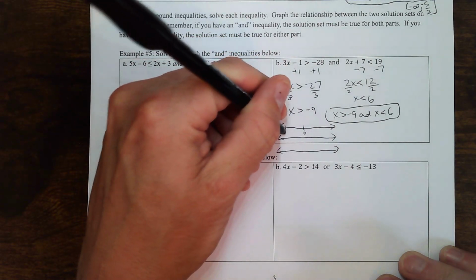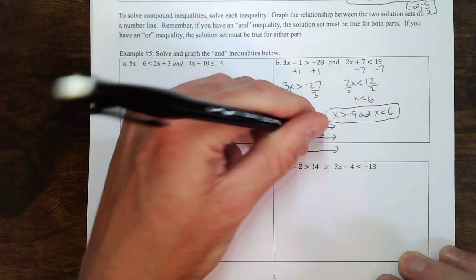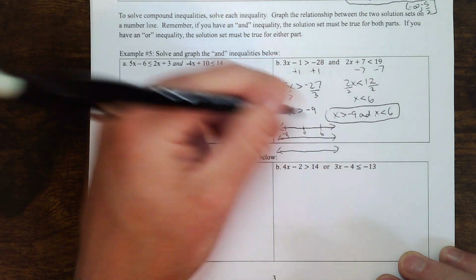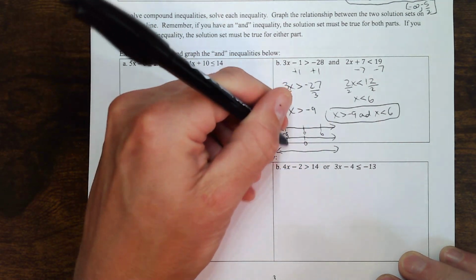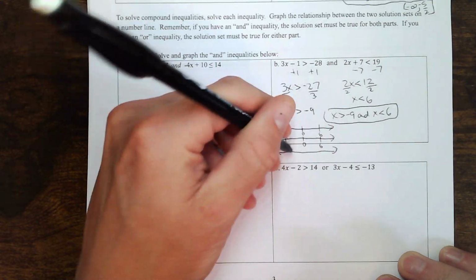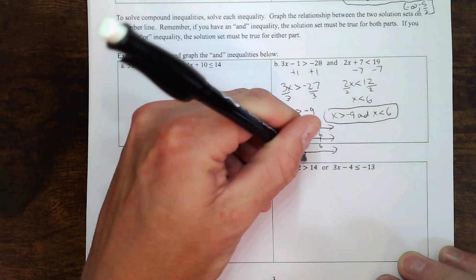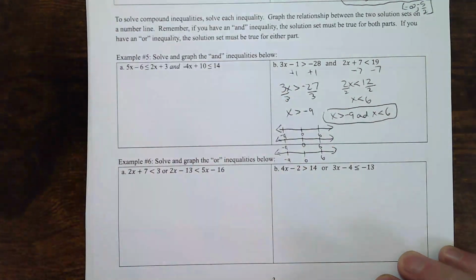I'm going to put negative 9 way over here, and I'm going to put 6 over here, because negative 9 comes before 0 and 6 comes after 0. And I'm going to line these up. I just want y'all to get the visual of what's going on here.